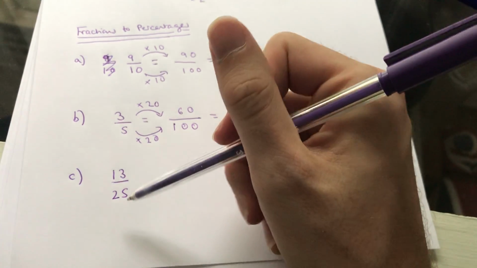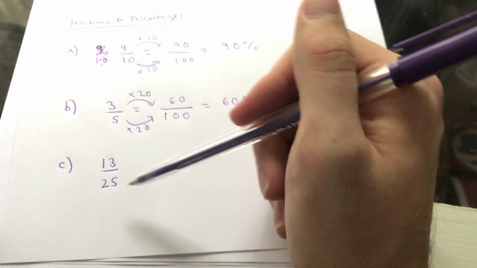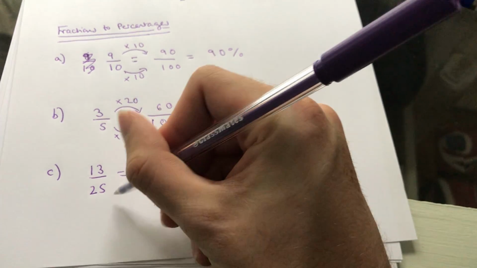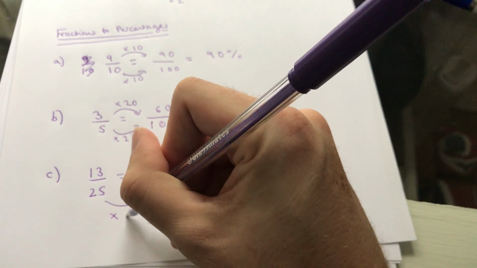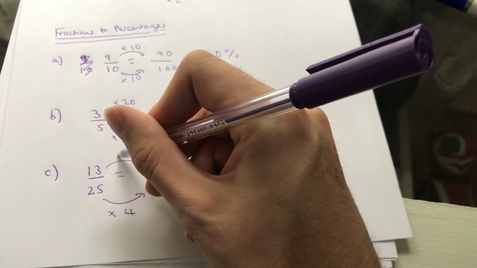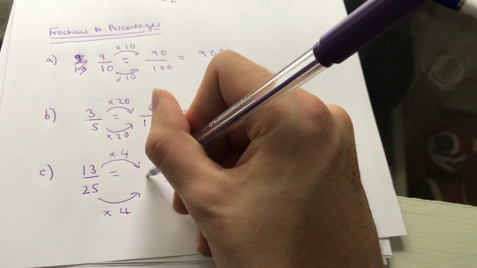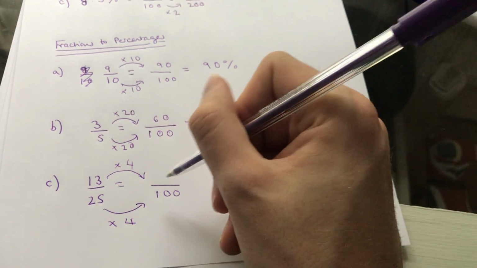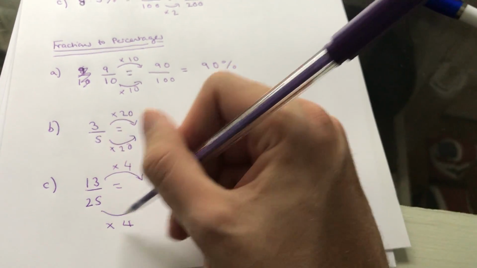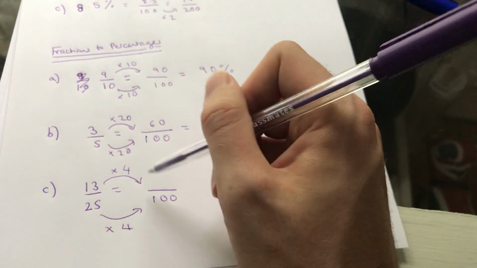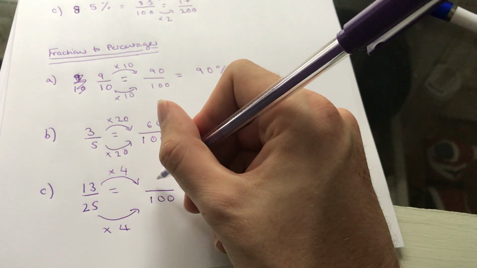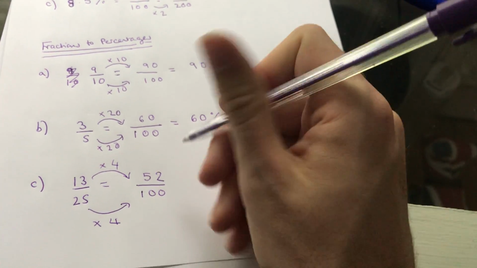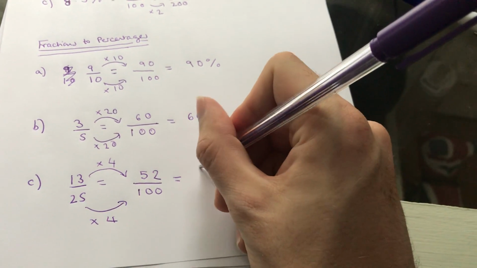Okay, finally, I need to express this. What can I multiply 25 by to equal 100? Well, I can multiply 25 by 4. So multiply the top and bottom by 4, because the denominator needs to equal 100. So 25 multiplied by 4 equals 100. And 13 multiplied by 4 equals 52. So what can I do now? I can express it as a percentage, and it will be 52%.